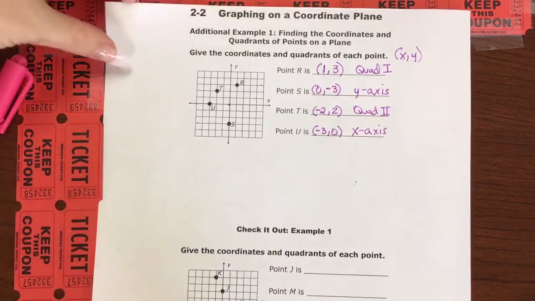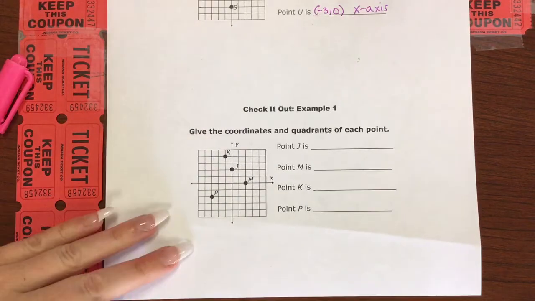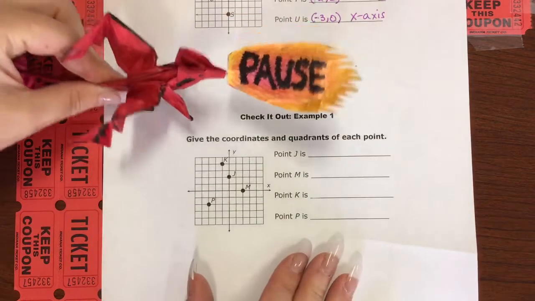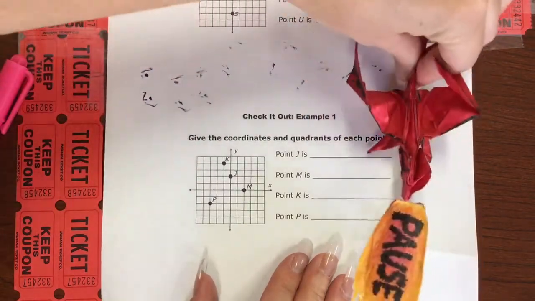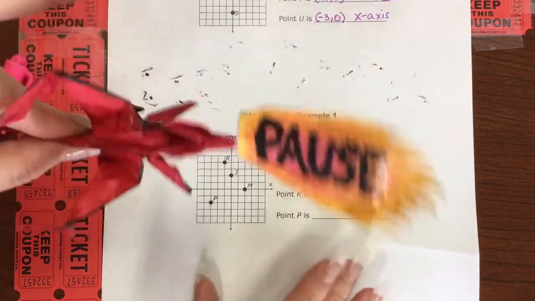So, now it is time for you to check it out. I need you to go ahead and try to complete this problem by yourself. So it is time for our friend, the pause dragon. He is coming, and he is reminding us to pause our laptop or computer or whatever device you're watching this on, and then solve the problem and come back, and we'll discuss it in a little bit. All right, see you in a bit.